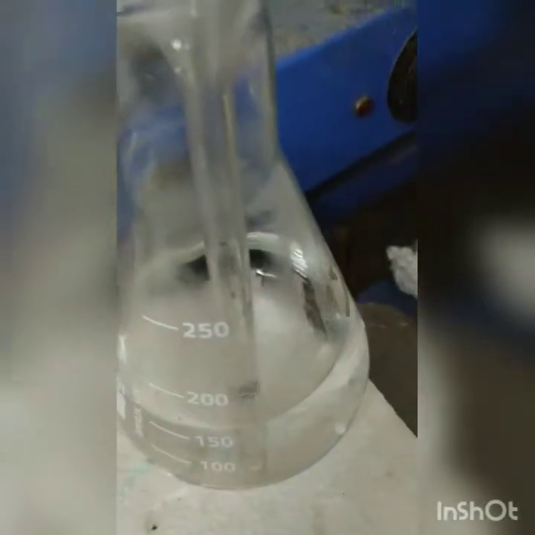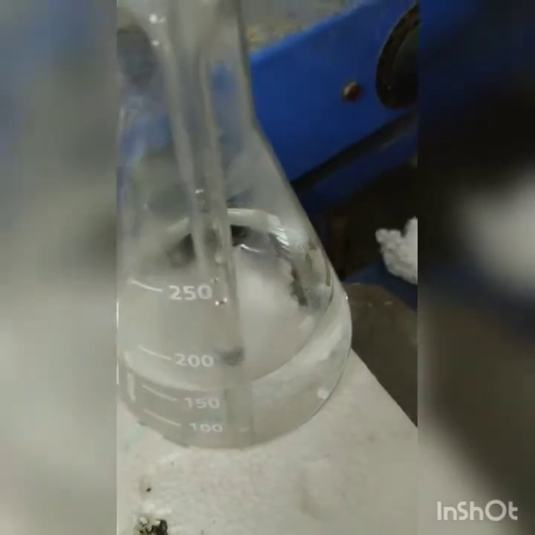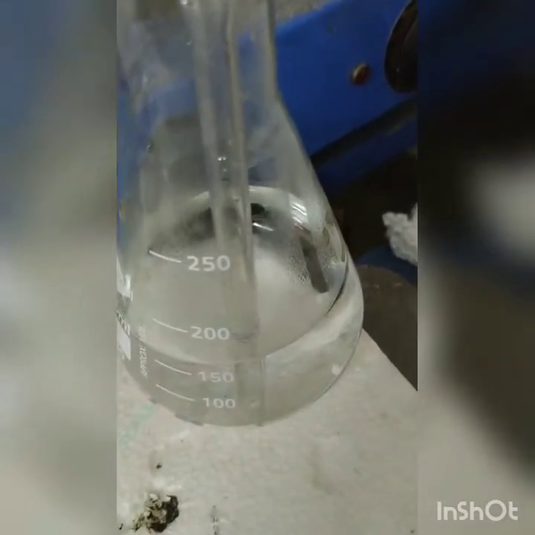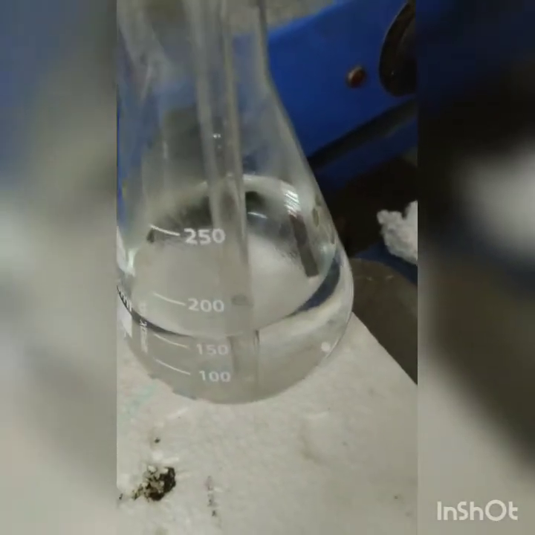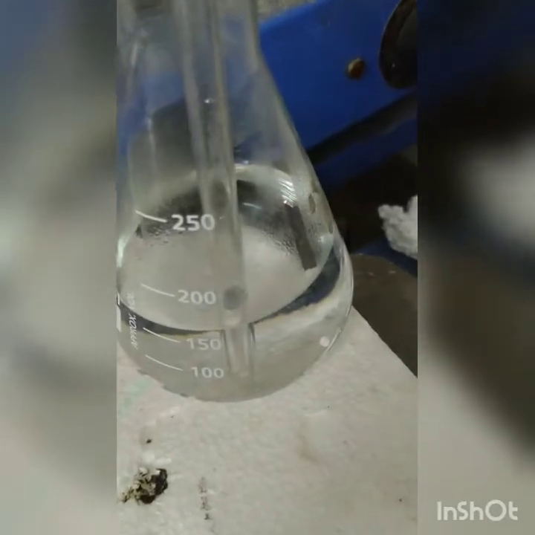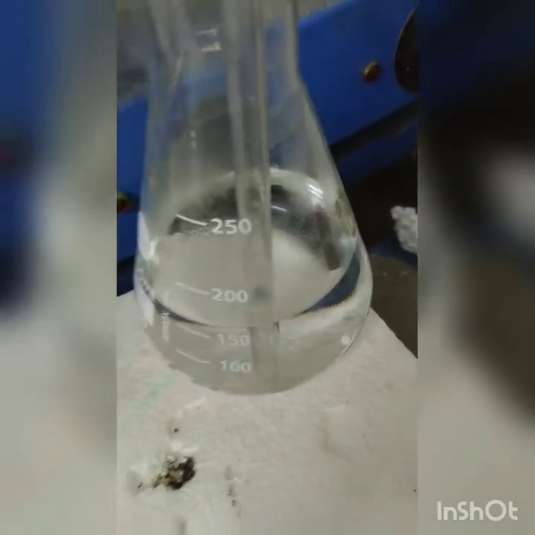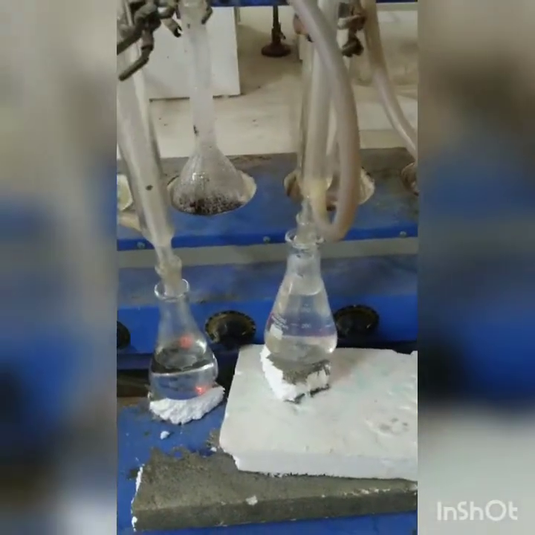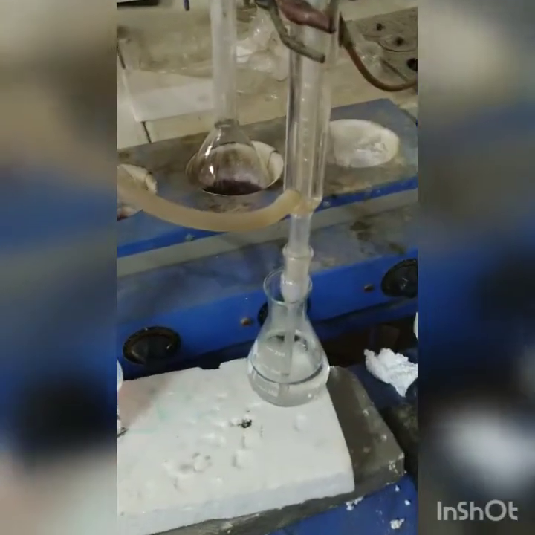In some of the flasks it has been collected, and in some we yet have to collect the 250 ml sample. You can see the bubbles coming up and going into the conical flasks. Likewise we will collect 250 ml, and then we will do the titration part.